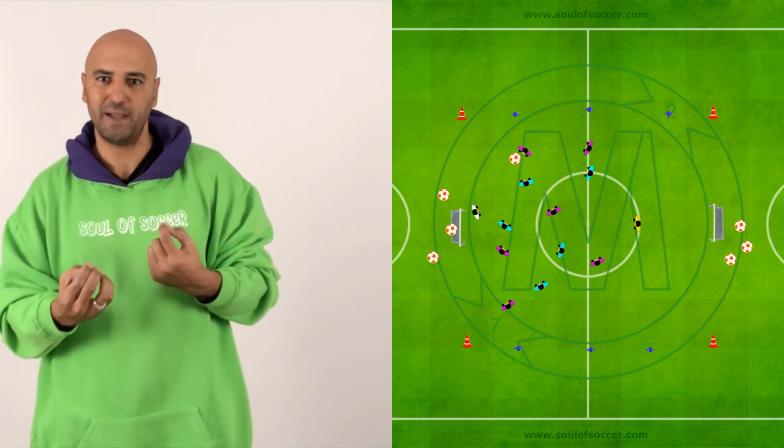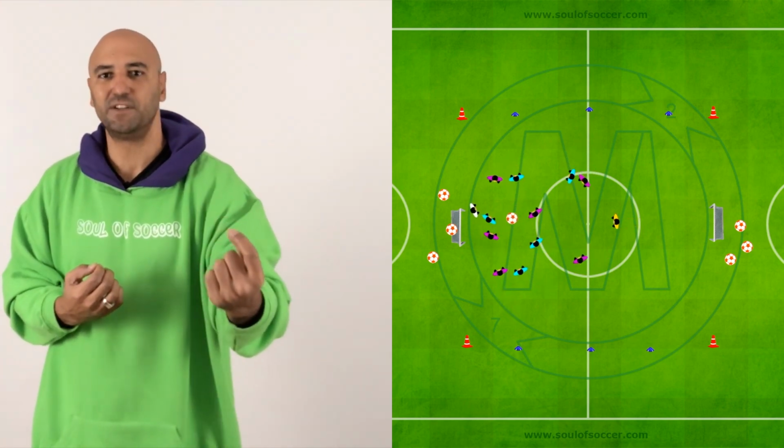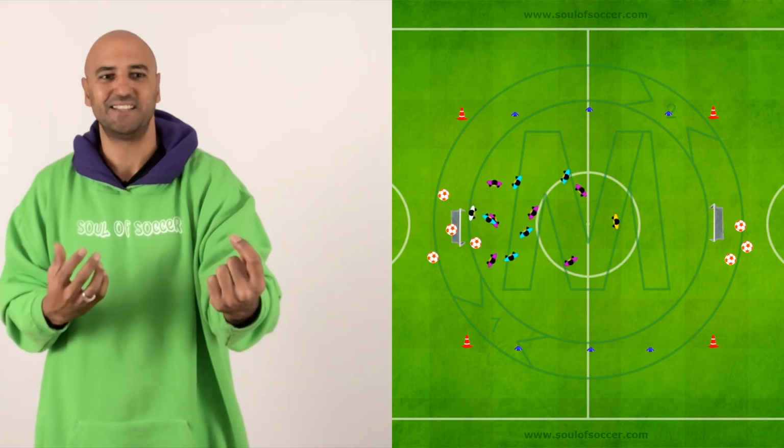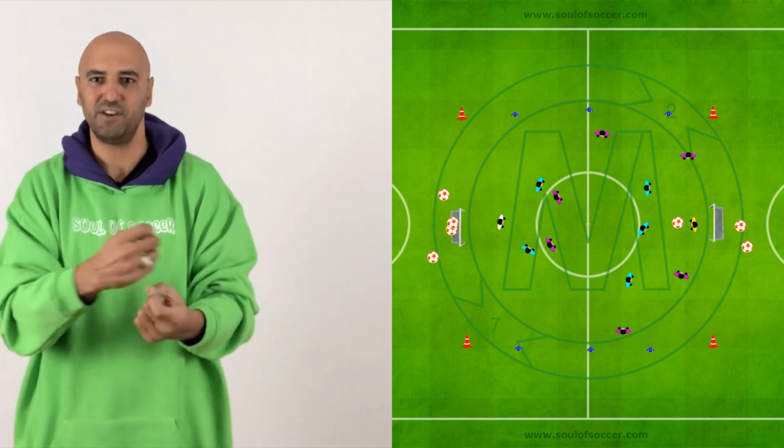When the forward drops back in the midfield, it pulls the defense with them. This allows one of the midfielders to step into the attack, and technically you now have two forwards, one on the left, one on the right, so you give a nice variation to your team.